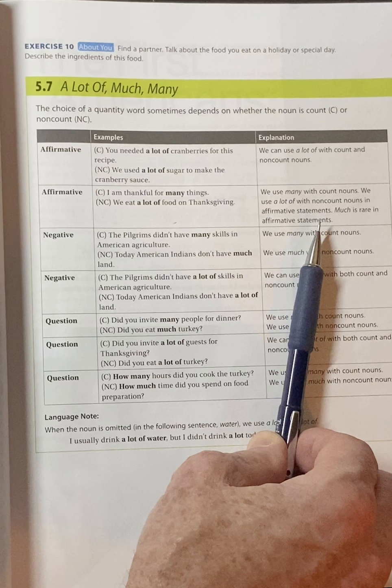For lesson 5.7, let's look at the words a lot of, much, and many. The choice of quantity word sometimes depends on whether the noun is count or non-count. I want to look at the explanation here first. We can use a lot of with count and non-count nouns.